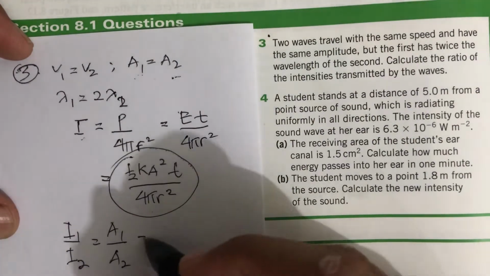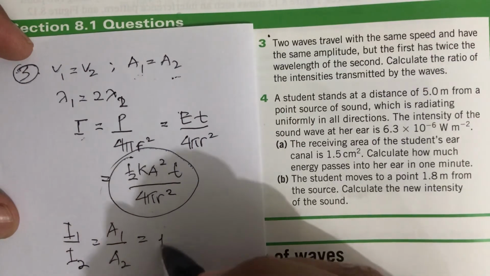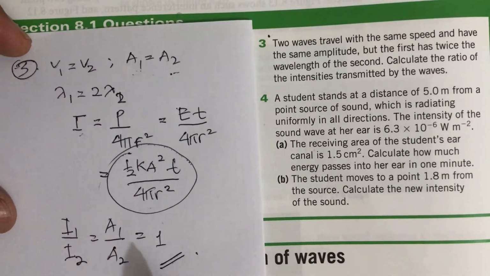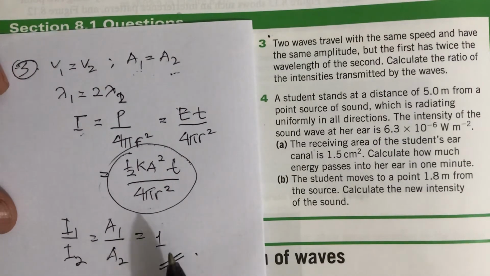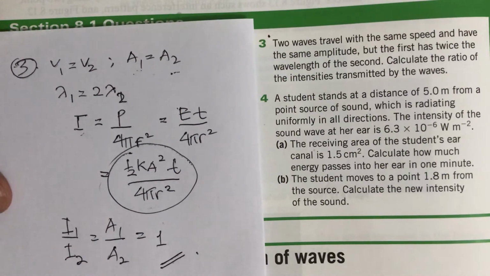Because they are the same, the ratio is 1. I think this is the best fit answer, only 1. There is no relationship between lambda and the intensity. I hope you understand this explanation.